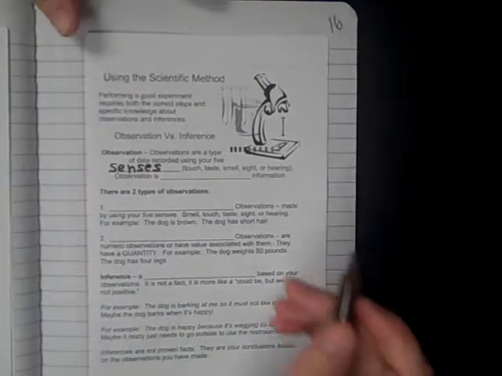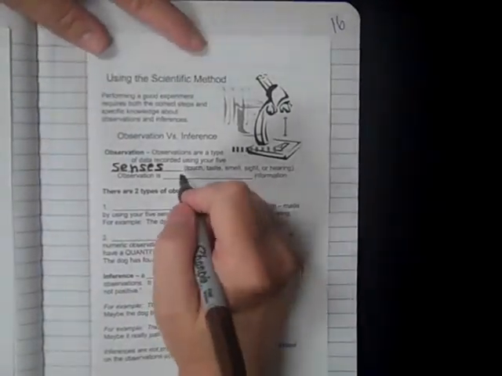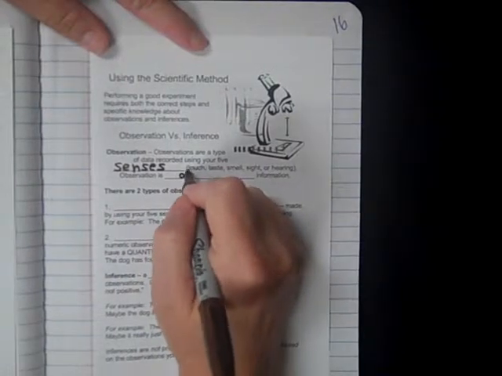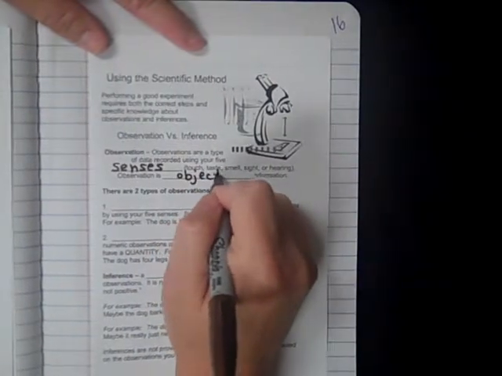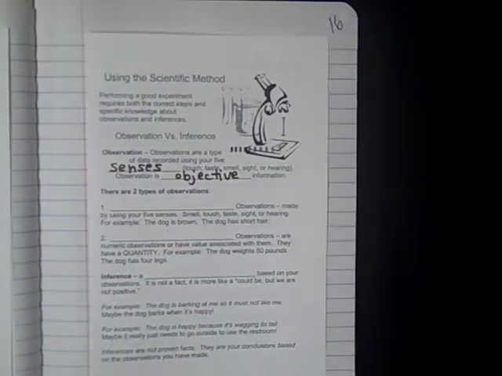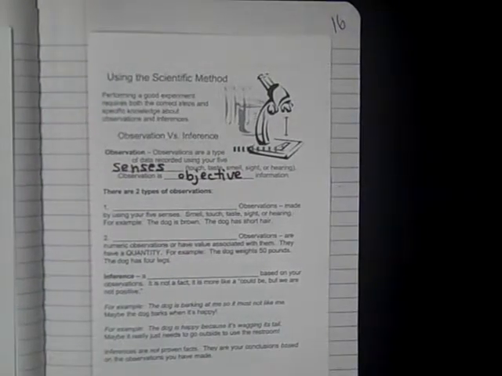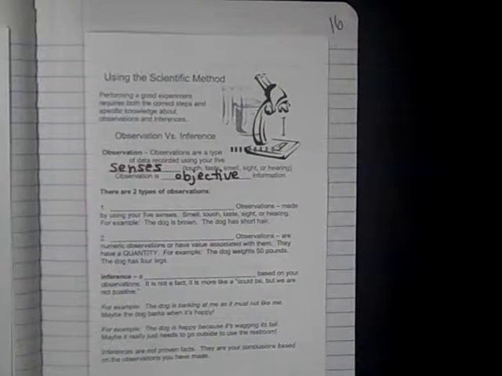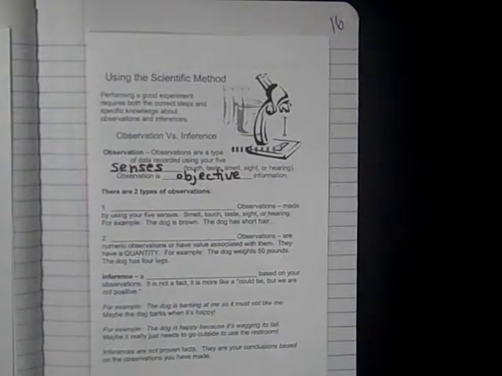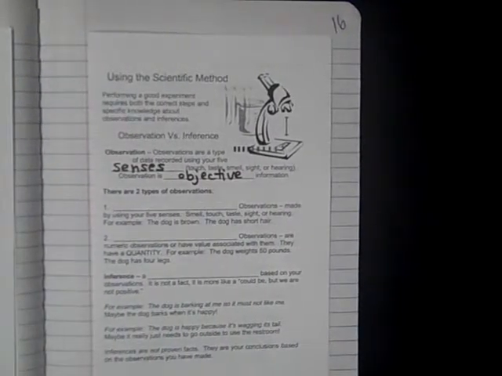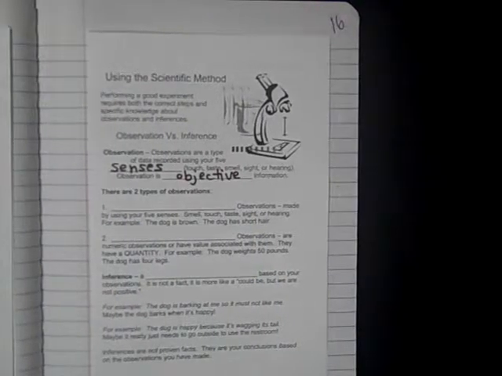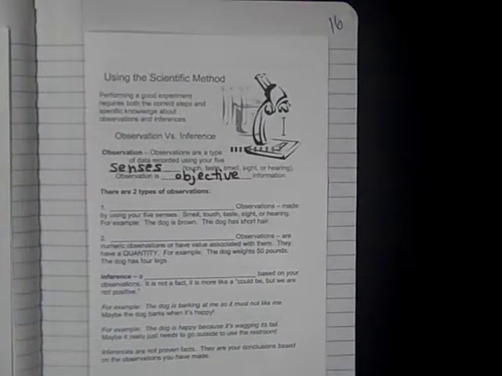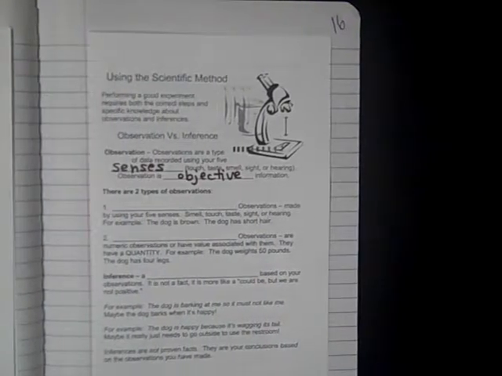Observation is objective information, meaning that you really can't argue about it, okay? If it's raining outside, everybody could look out and say, hey, yeah, it's raining. So it's objective. We don't have to read any of our own beliefs or thoughts into it.